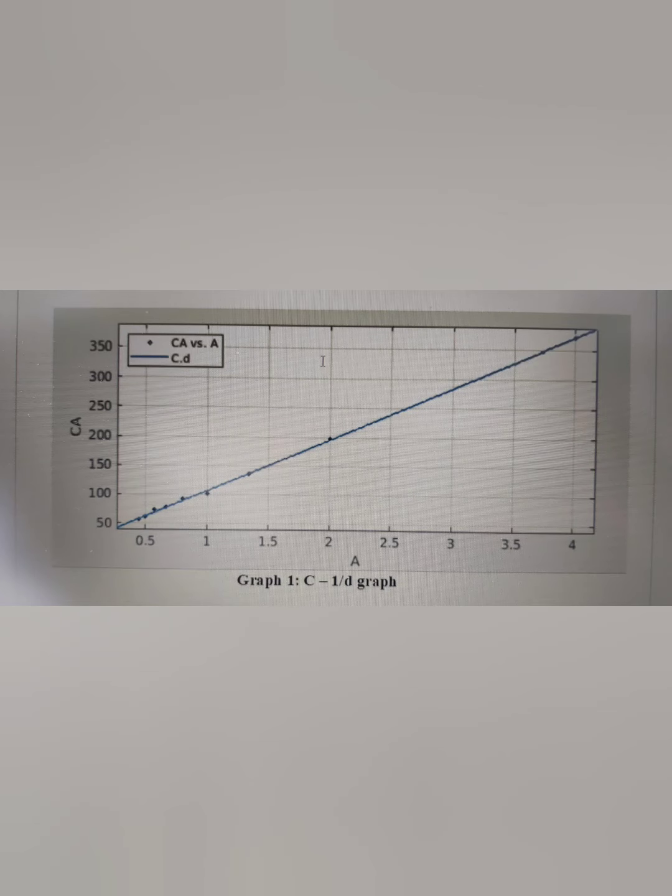After the data are recorded, I turn that data into graphs to get clearer results. This graph demonstrates capacitance versus 1 over distance. In this part, the distance between the plates is stated as the independent variable.